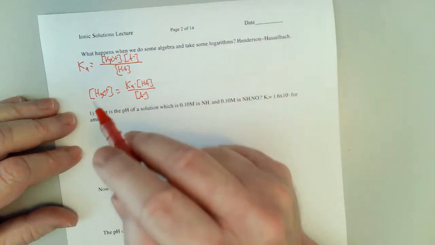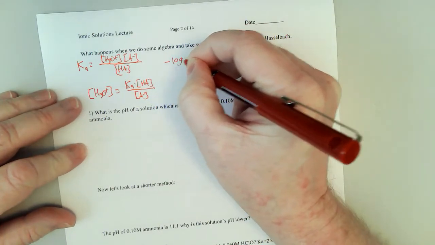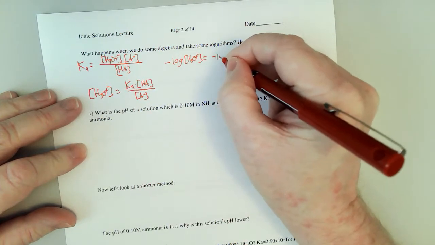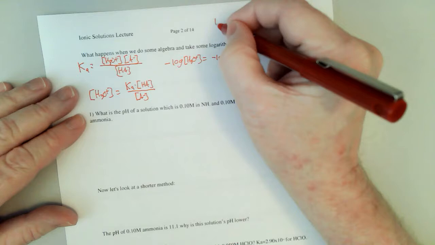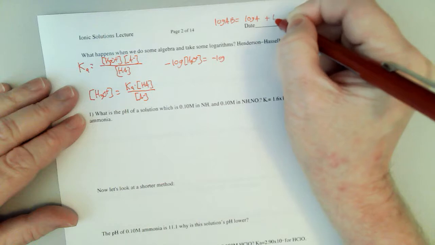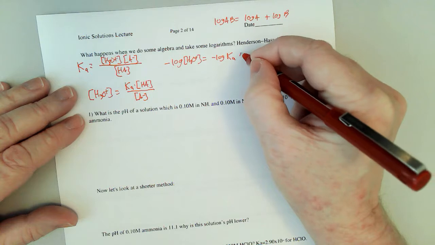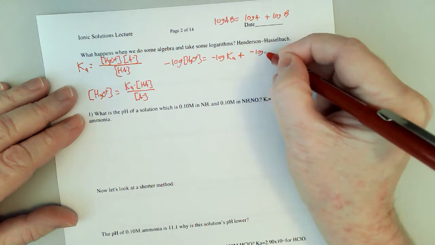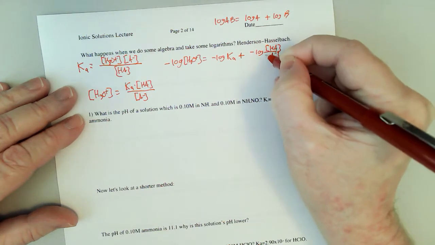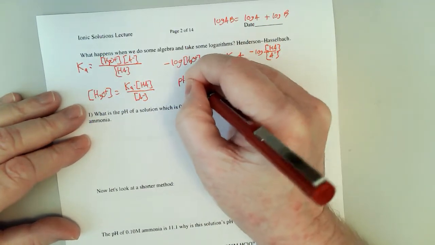Now, to find the pH, I need to take the negative log of the H3O plus. Okay, so the negative log of the H3O plus equals the negative log. Now remember, log of AB equals log of A plus log of B. So I have the minus log of the Ka plus the minus log of HA over A minus. Okay, minus log of the H3O plus is the pH.